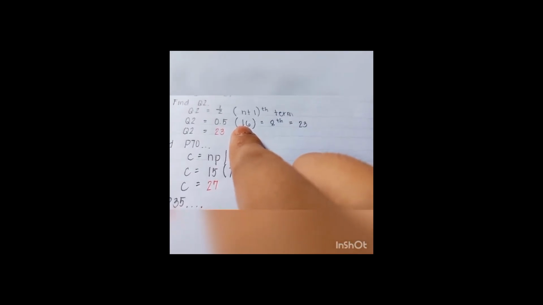Next, we are asked to find for Q2. Q2 is 1/2 times n plus 1. So, 1/2, when we convert it into decimals, is 0.5. The n is still 15, plus 1. So, 0.5 multiplied by 16 is equal to 8. So, we look for the 8th term in the given data. 1, 2, 3, 4, 5, 6, 7, 8. So, the 8th term is 23. So, our Q2 is equal to 23.